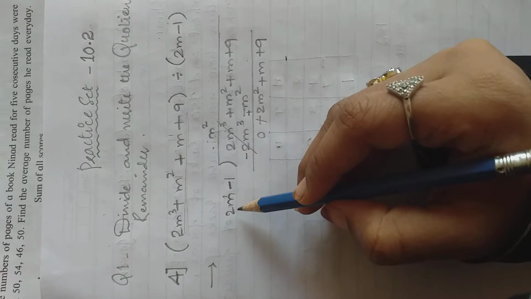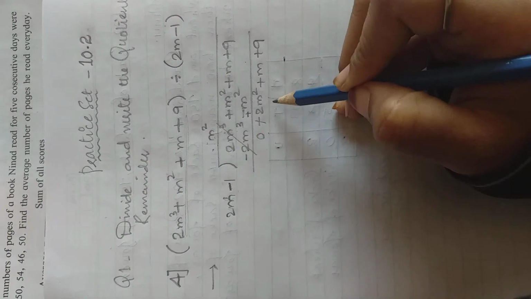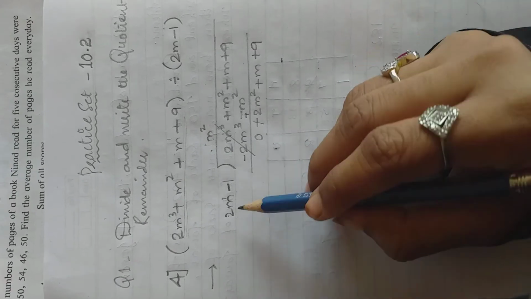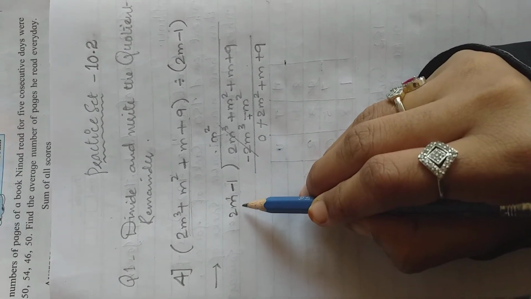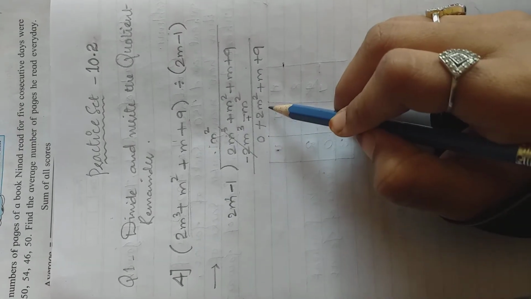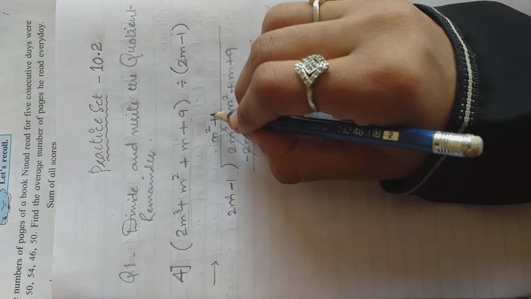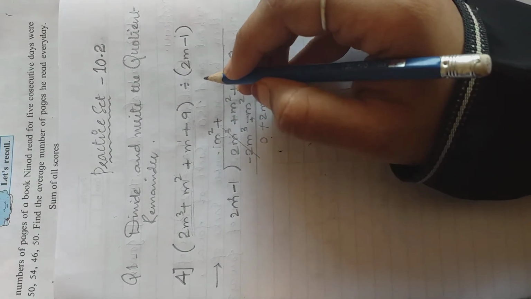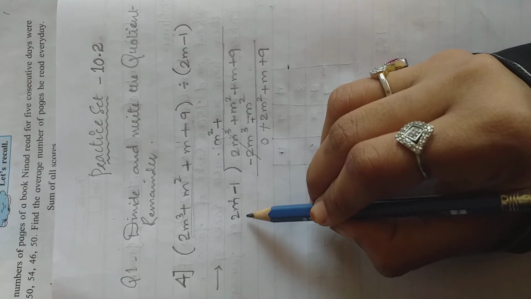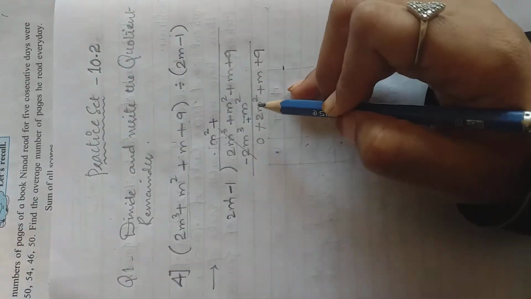Now start to divide with the 2m square again. This is 2m and this is 2m square. Okay, so can we divide this 2m square by this 2m? Yes. 2 ones are 2, that you have to write plus 2 ones are, no need to write 1 in the coefficient, in the quotient, sorry. So because this 2m and this 2m square, 2 ones are 2, here 1m is given, here m square is given.